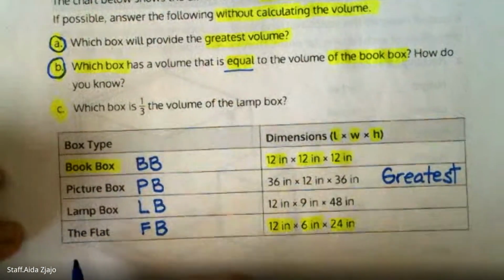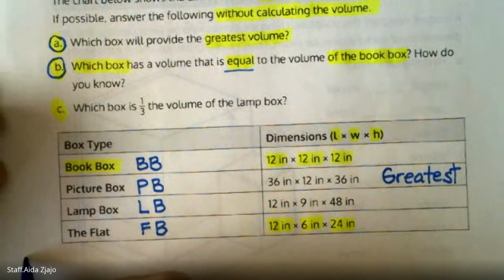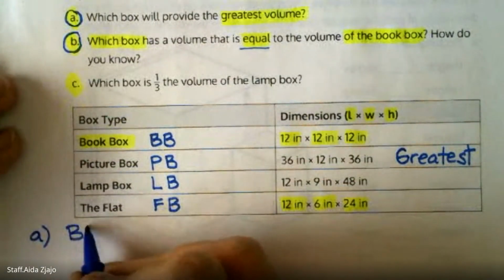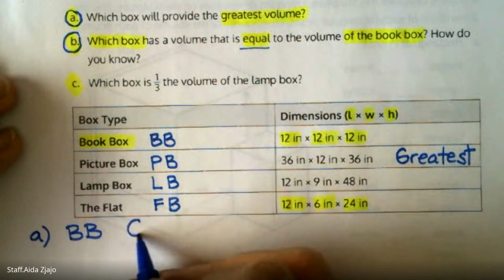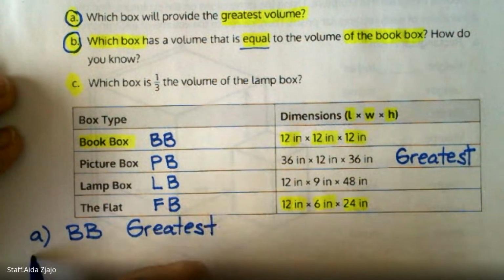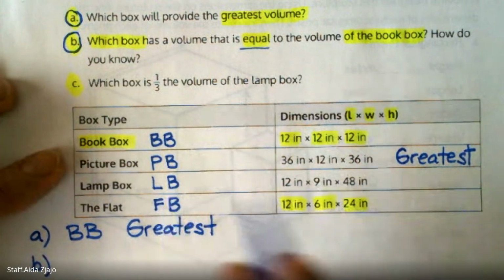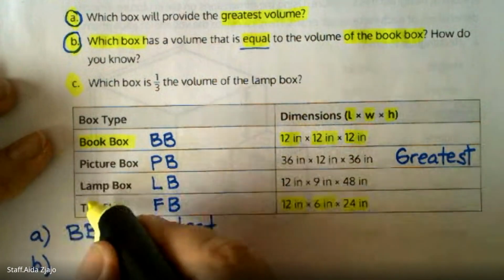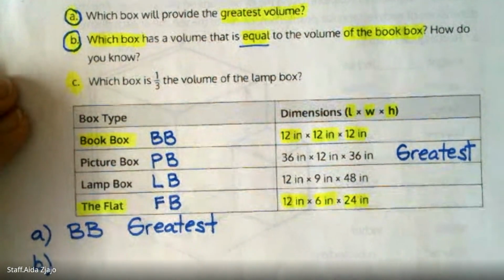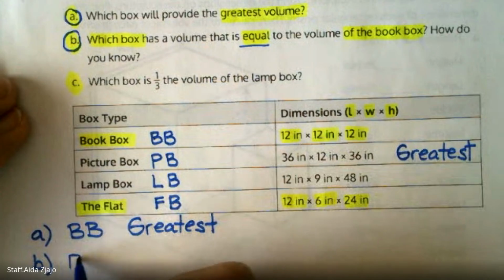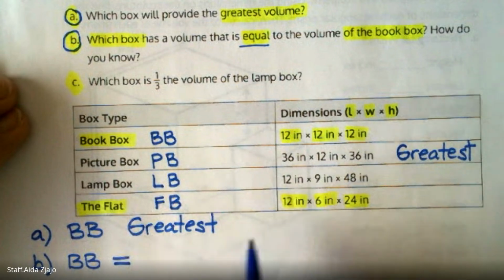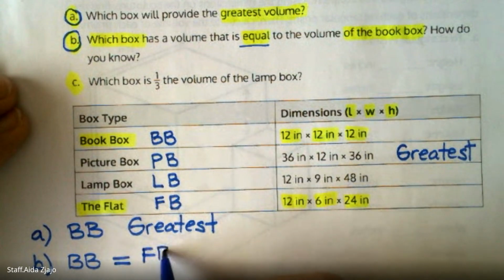So we can say A. All right, A. It's my guess. That was BB is greatest. Okay, and then the answer for B, I can say that the book box and the flat box are equal. So BB is equal to, or the same as, the FB.